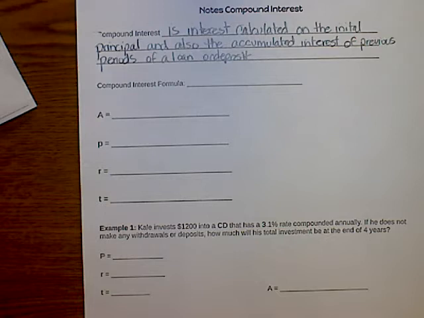So now you have 1,020. Then your interest is calculated based on 1,020 for the second year, not 1,000. Okay, whereas a simple interest loan, it's based on that 1,000.